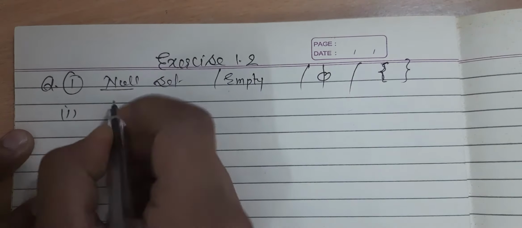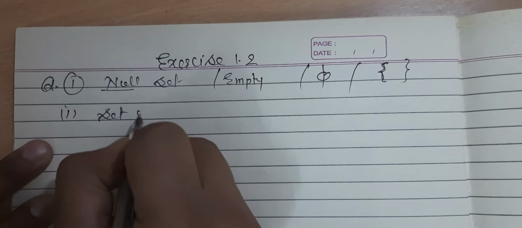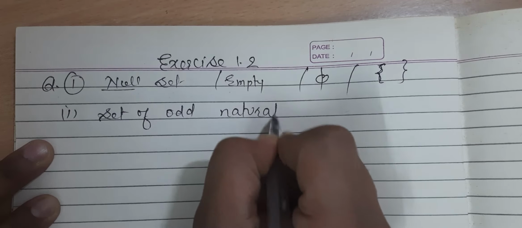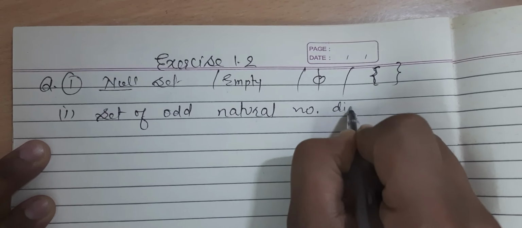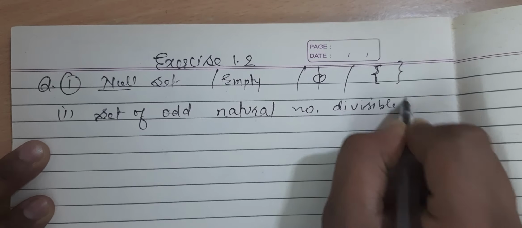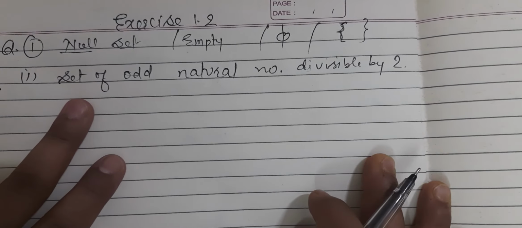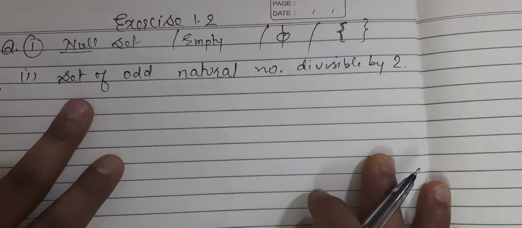The first set given is the set of odd natural numbers divisible by 2. We have to check whether this set is a null set or not.